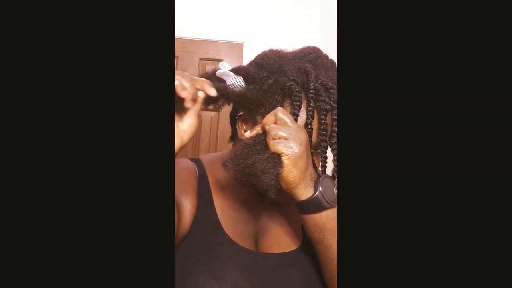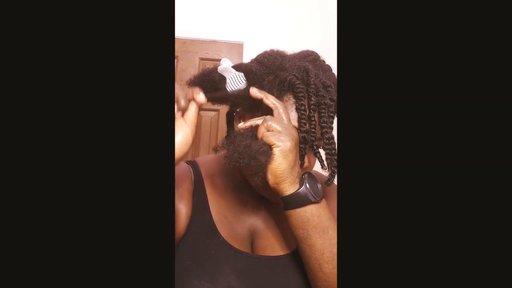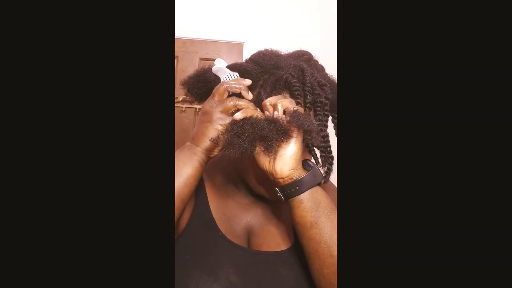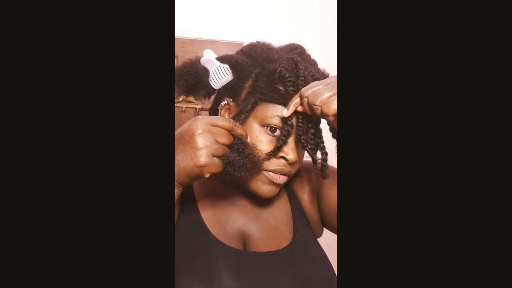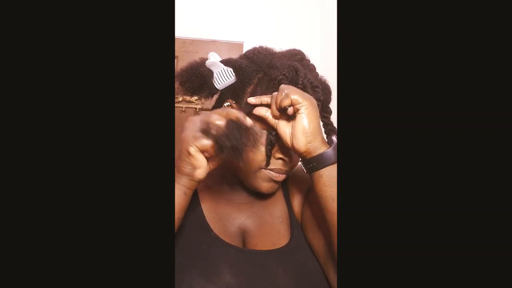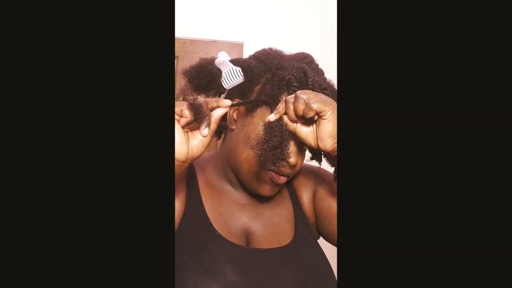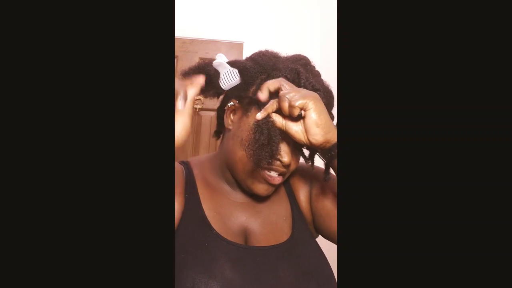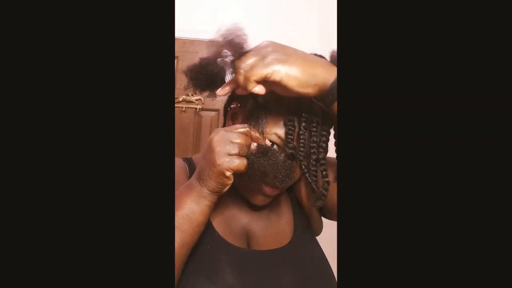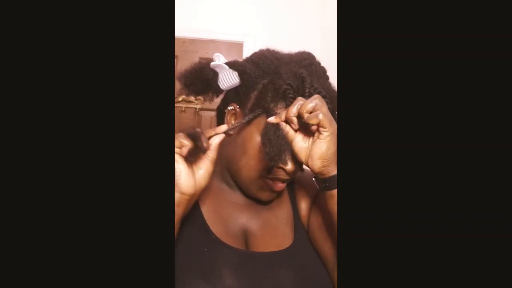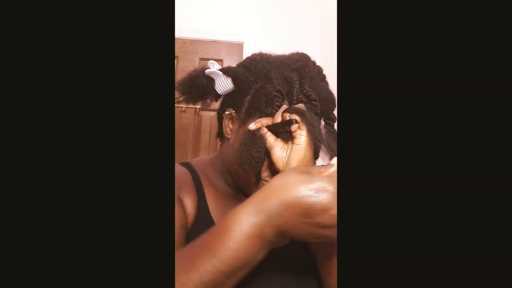And basically what I do is I take this piece from all the way on the right side and bring it all the way over to the left. So you're crossing it over both strands of those hairs. And now I'm taking my second piece, crossing it all the way over to the left. Okay. And my third piece, all the way over to the left.